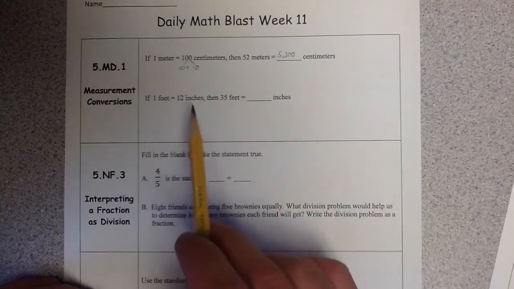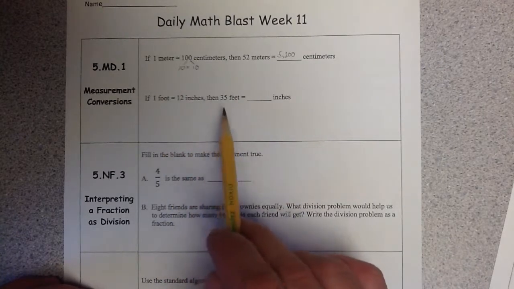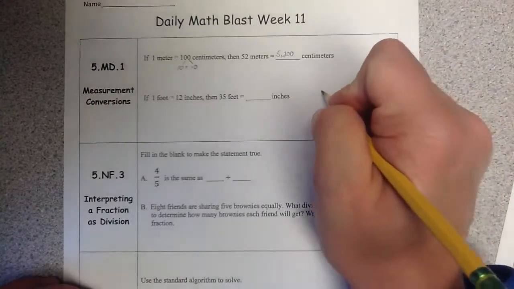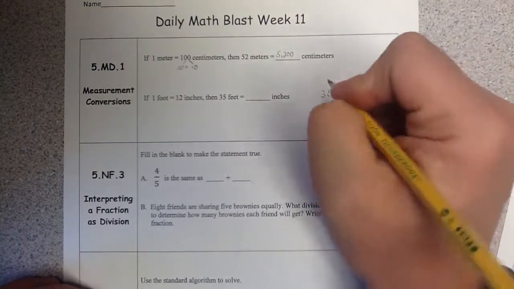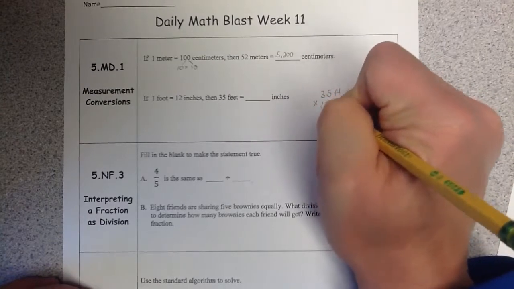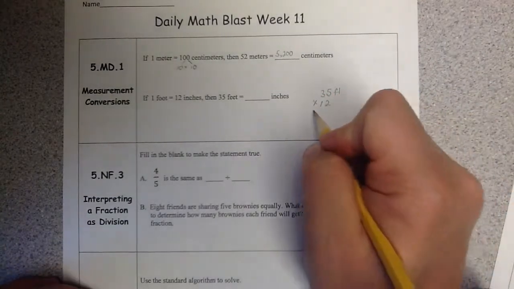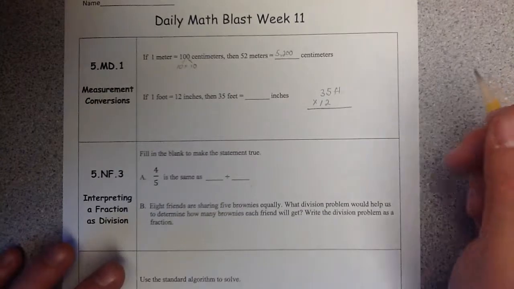If 1 foot equals 12 inches, then 35 feet equals blank inches. Well, 1 foot is 12. So all I need to do is take the 35 feet, the number of feet, and I'm going to multiply that by 12, by my 12 inches to convert it. Okay, so I'm going to use the standard algorithm.